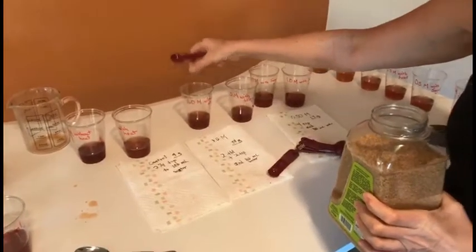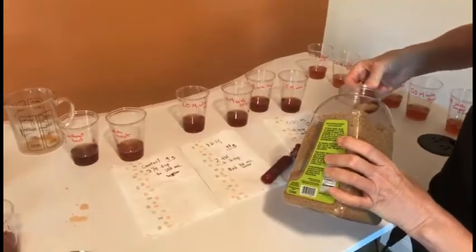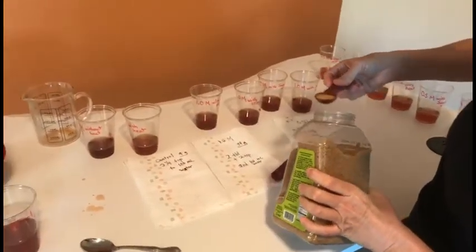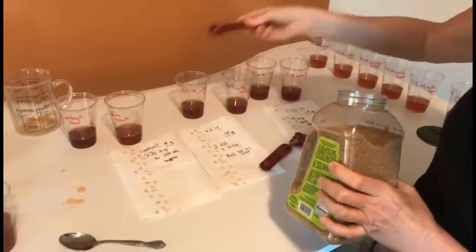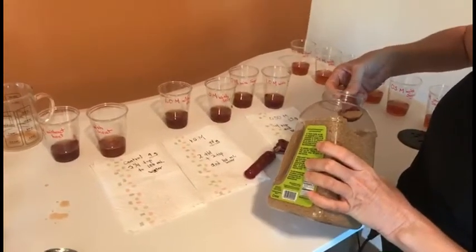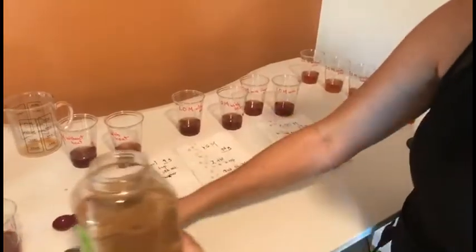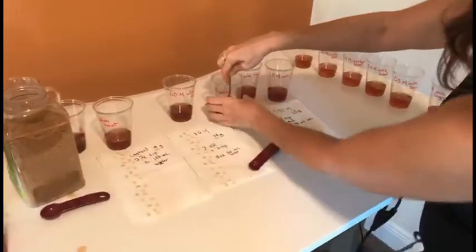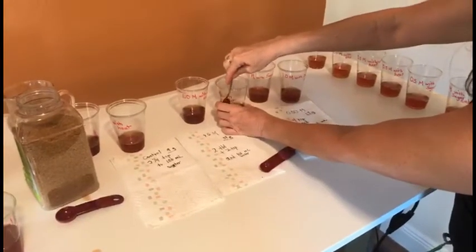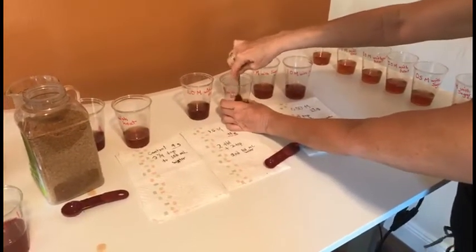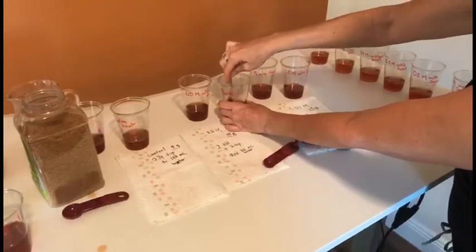All right, so the next thing, we're going to go ahead and put a teaspoon of sugar in the without stir and a teaspoon of sugar in the with stir. All right, so I'm going to have to stir the with stir. Stirring, stirring, stirring.